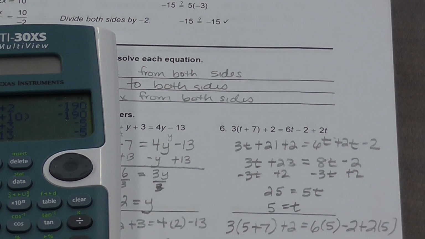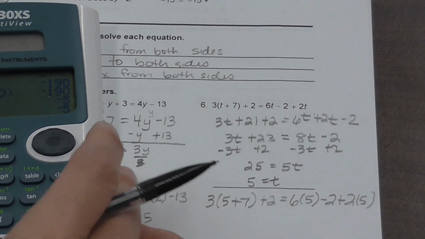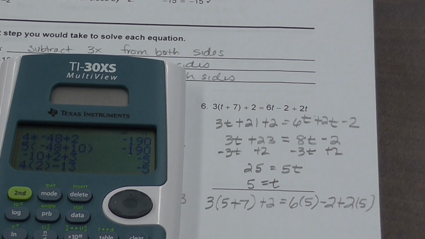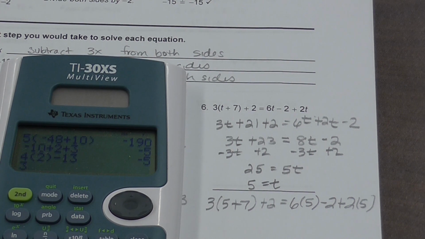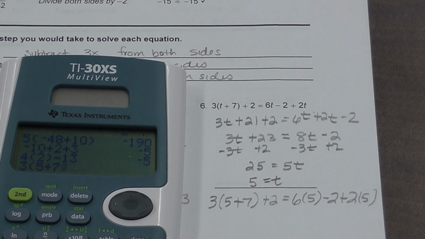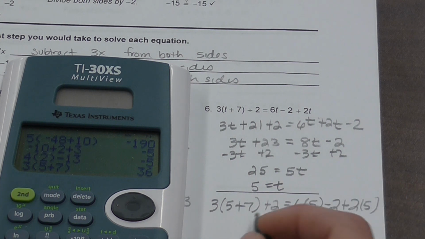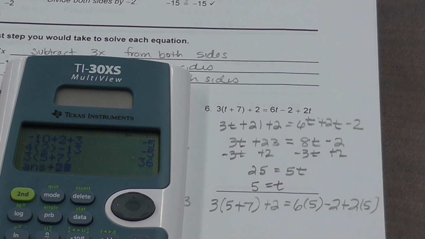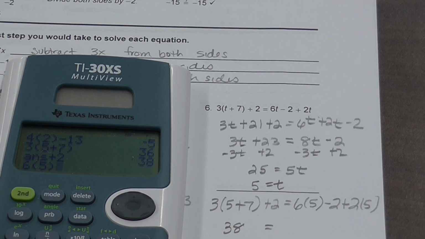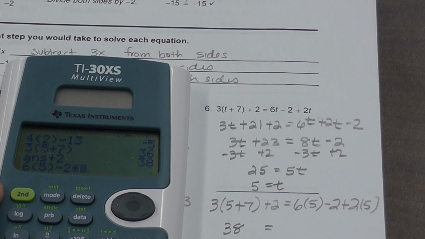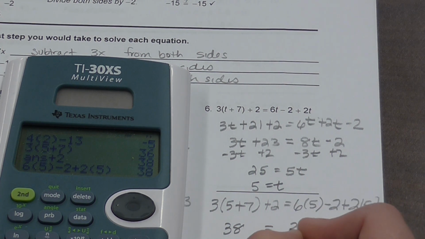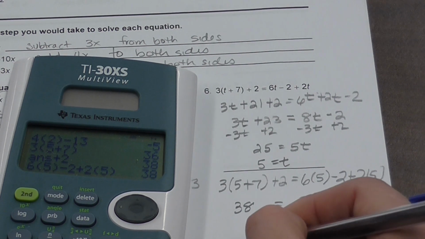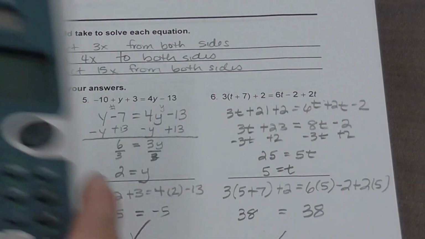I'm going to plug both sides of this into my calculator exactly like I saw it. So I'm going to say 3 times 5 plus 7, and that equals, plus 2, and that equals 38. Equals 6 times 5 minus 2 plus 2 times 5, and that equals 38. And that's it.